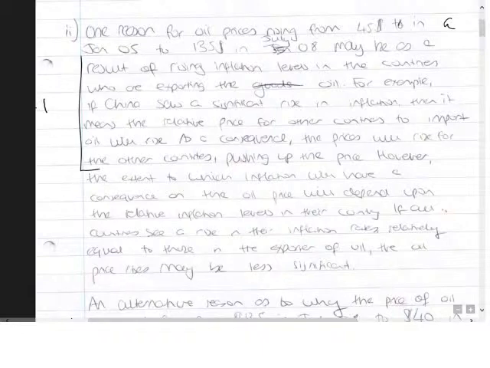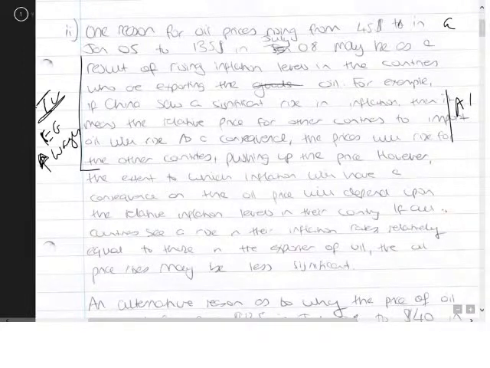A little bit too vague, this one. I think it would have been better if it had talked about economic growth in China causing increases in wages, and that leading through to the rise in the price of oil, and then the rise of the imports over here. The extent to which inflation will have a consequence.